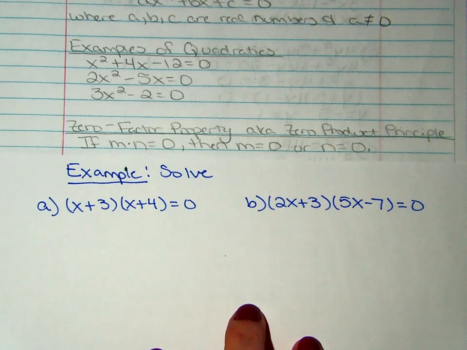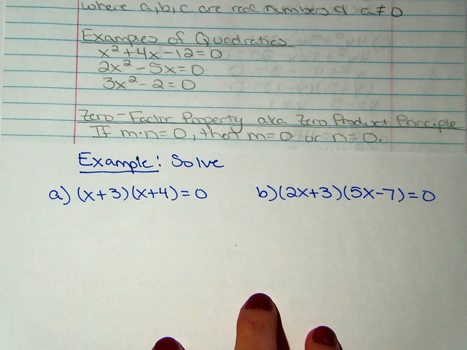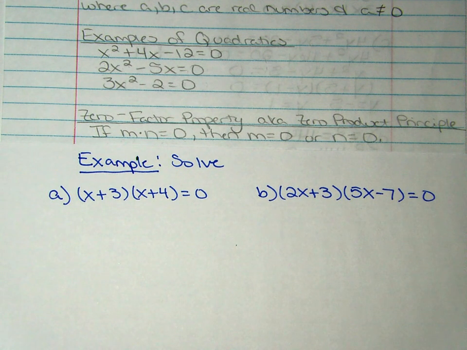So the first types of problems you will encounter actually do most of the work for you. They have already factored the quadratic for you, and they give you the factored binomial form. And notice it equals 0. It always has to equal 0. If you are given a problem that does not equal 0, your first step is to move everything to one side so that it equals 0.